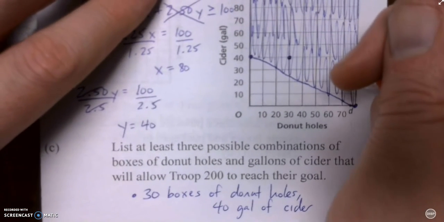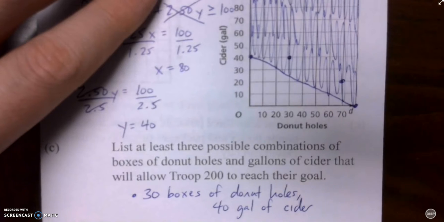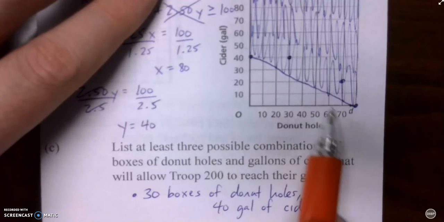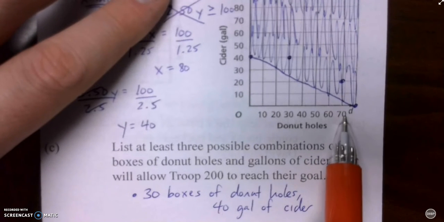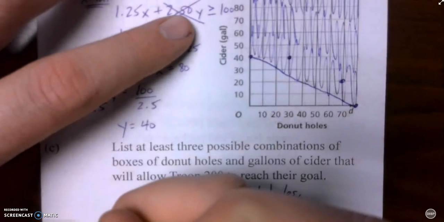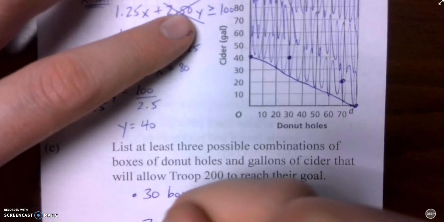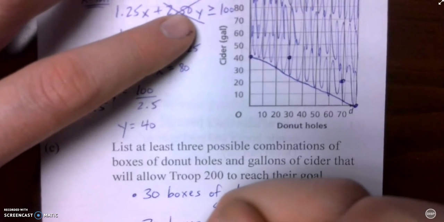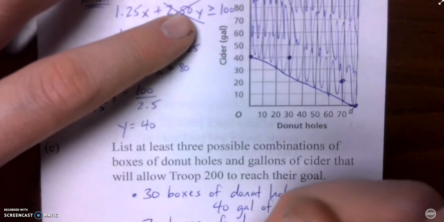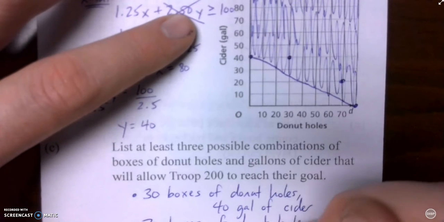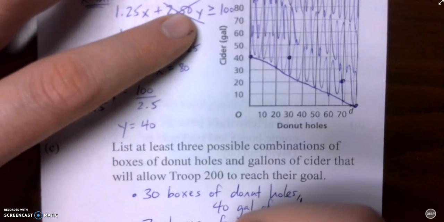Here's another one that works. And you can pick any one of these. I'm just picking ones that jump out at me. There's 70 donut holes and 20 gallons of cider. 70 boxes of donut holes. And 20 gallons of cider.